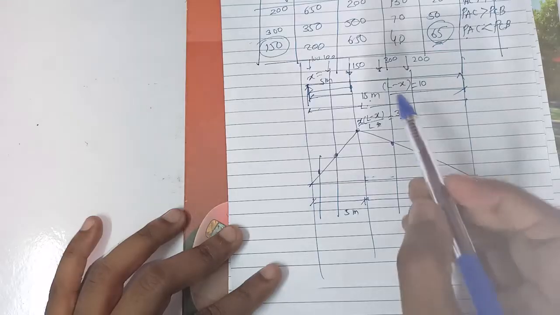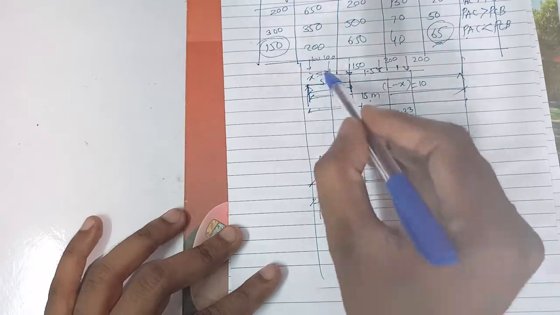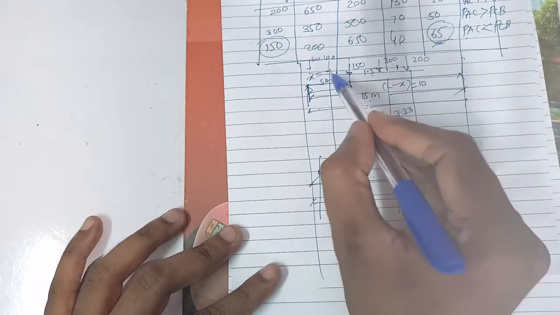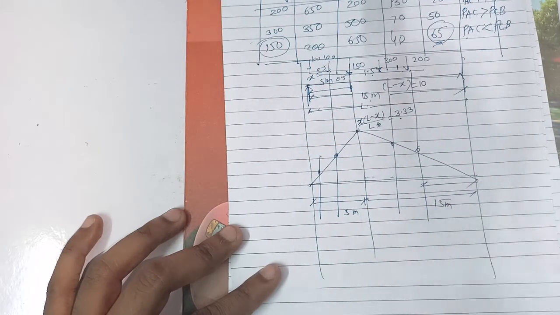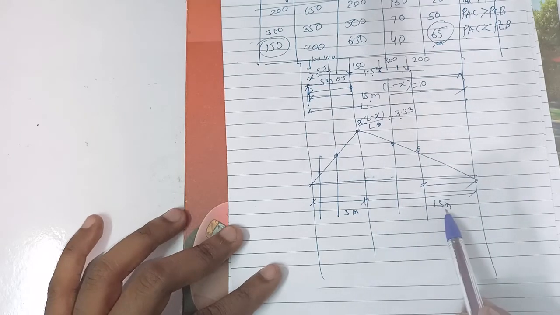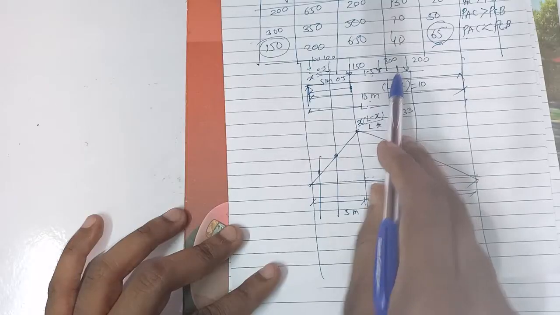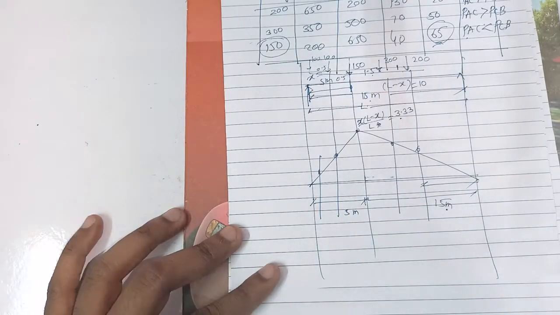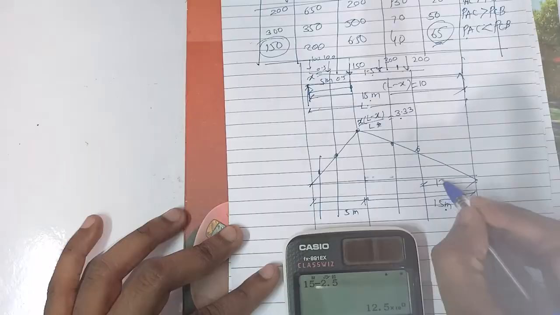Now we know the distance from the loading: this is 1 meter, this is 1.5 meter, this is 0.5 meter, and this is also 0.5 meter. Now we are interested in the base of this. So this is 15 meter, and minus 1 plus 1.5 plus 1, that is 2.5. So 15 minus 2.5 is equal to 12.5. So here the distance is 12.5.